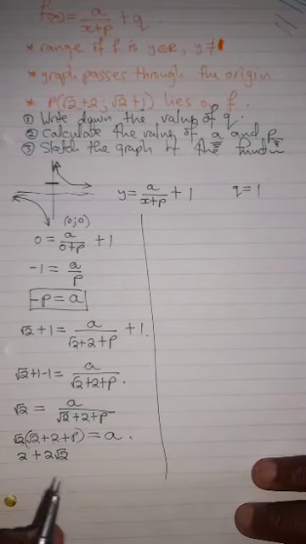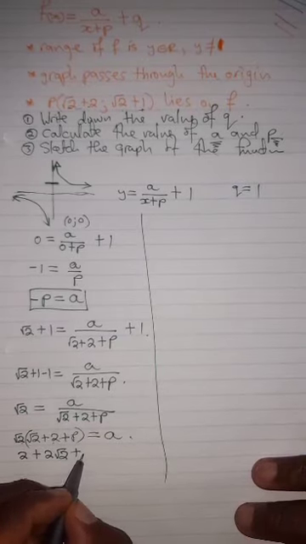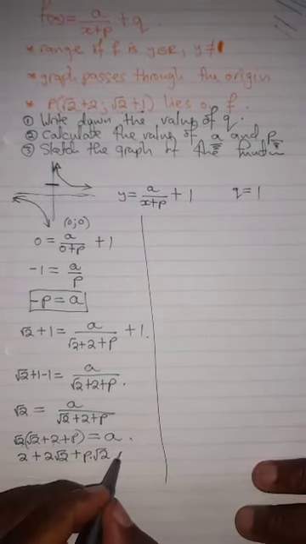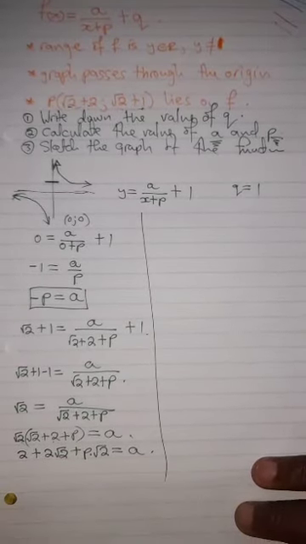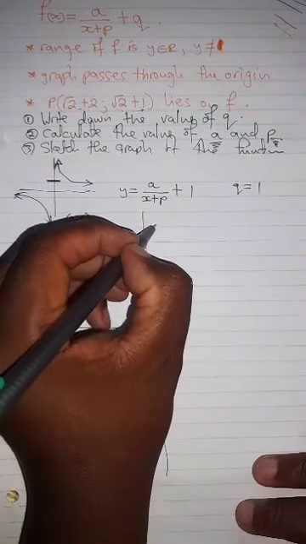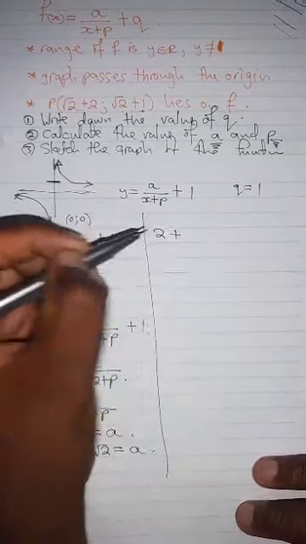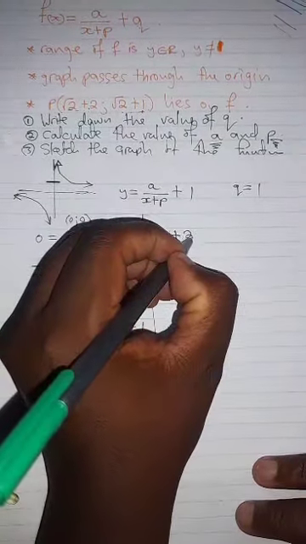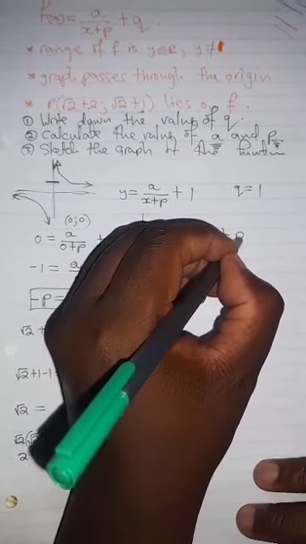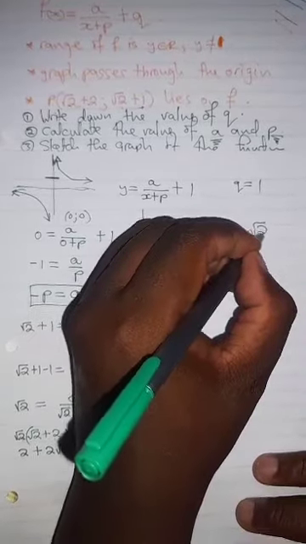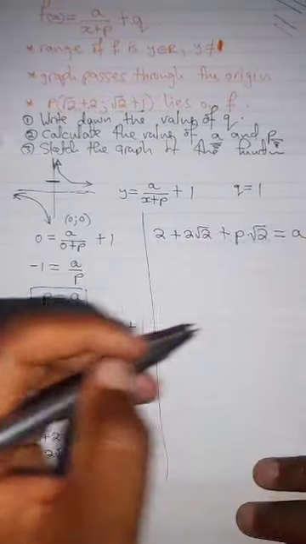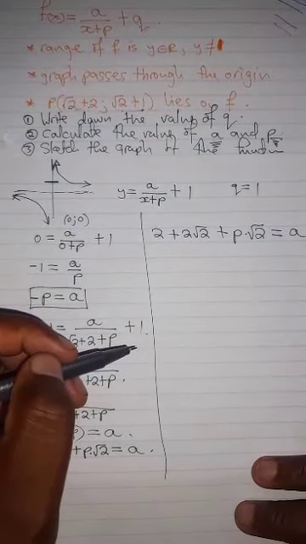And then root 2 times p, we get p root 2. And this is equal to a. So 2 plus 2 root 2 plus p root 2 is equal to a.